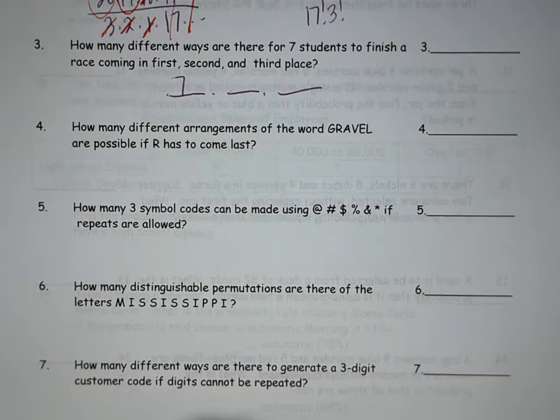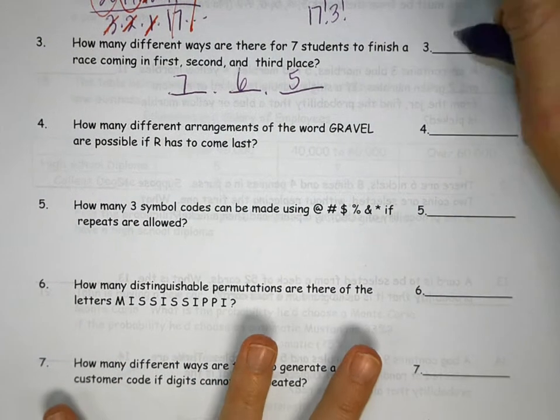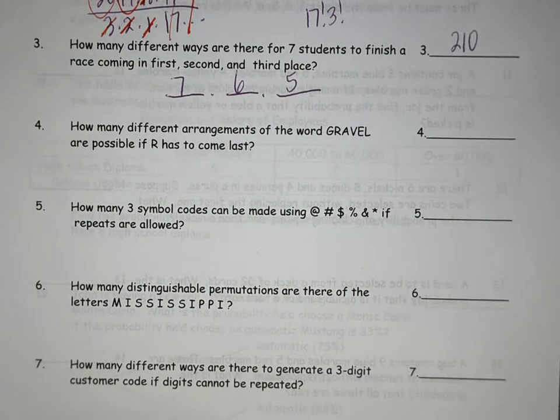7. Can that person come in for second place too? No. So how many are left now? 6 and then 5. And we multiply those together and we get 210 as the possible ways for 7 students to finish a race.